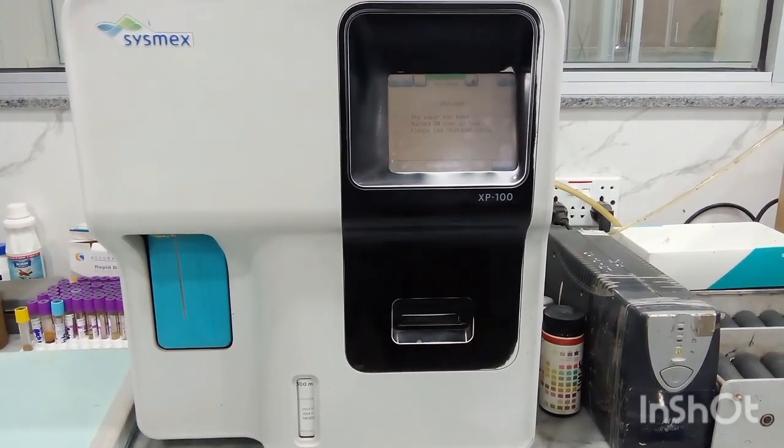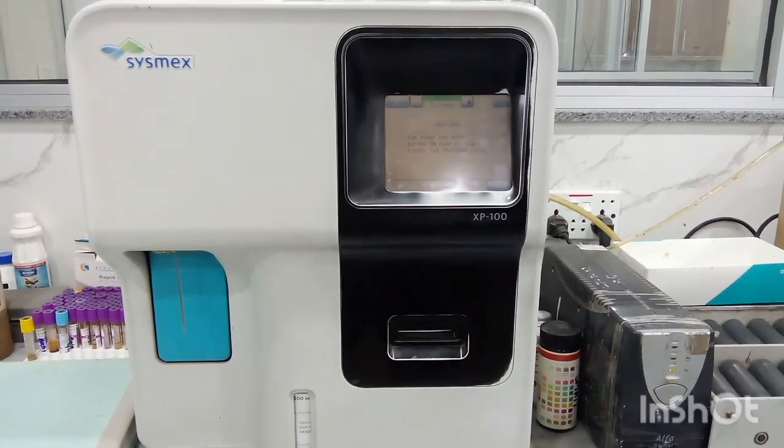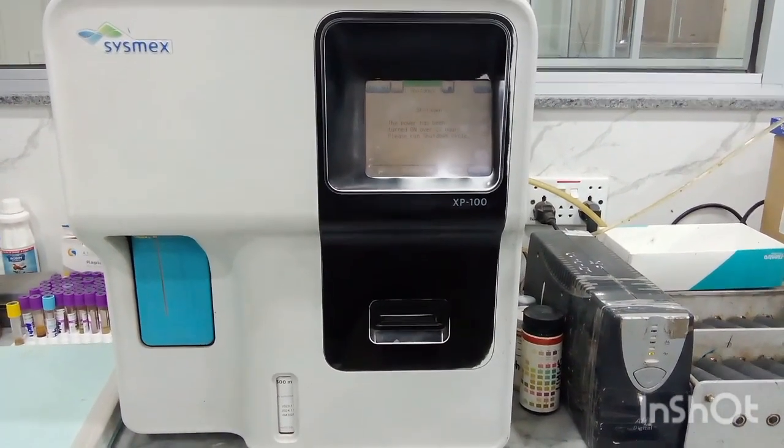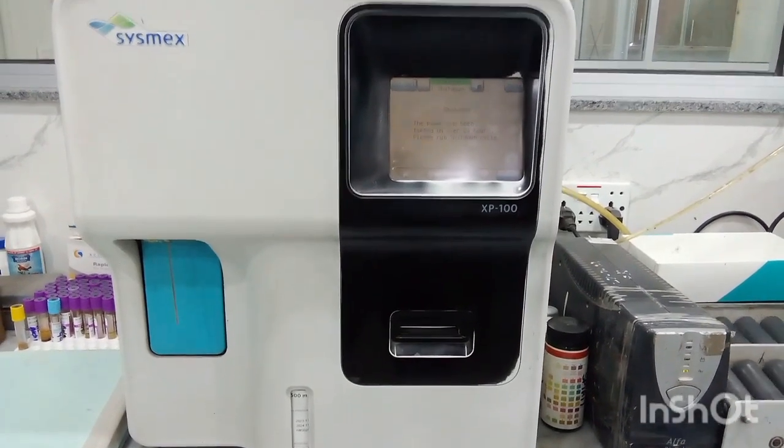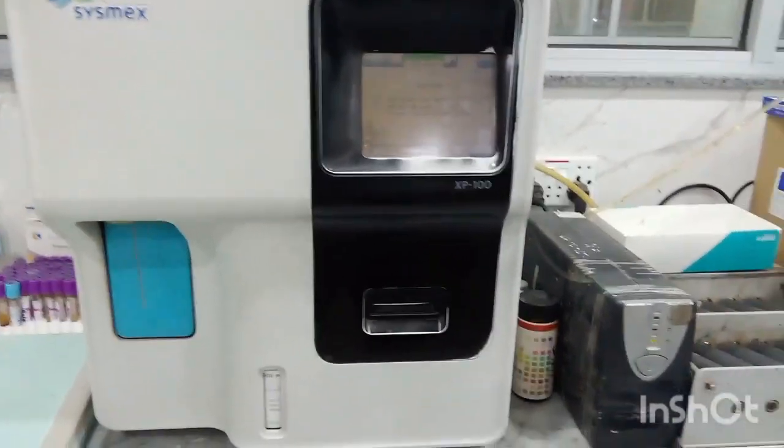Students, as you can see, this small machine, it is called Sysmex. This machine is used to perform complete blood count.